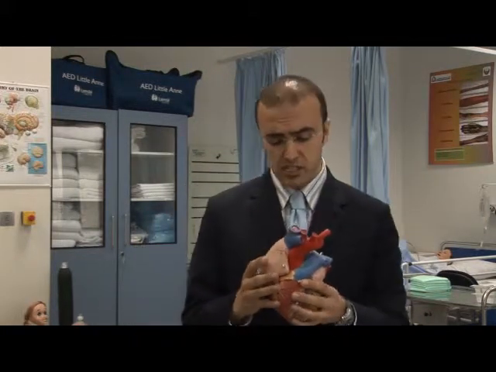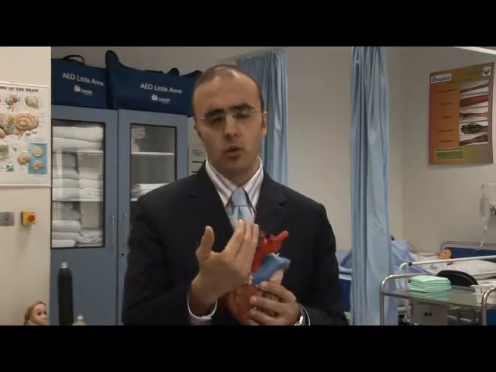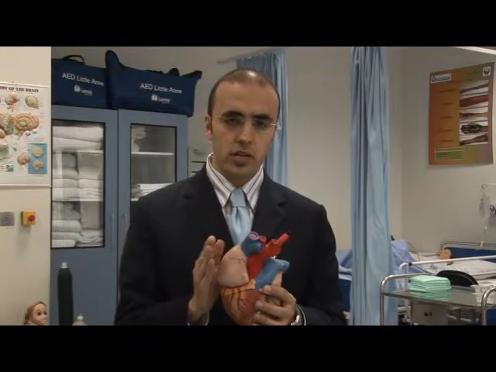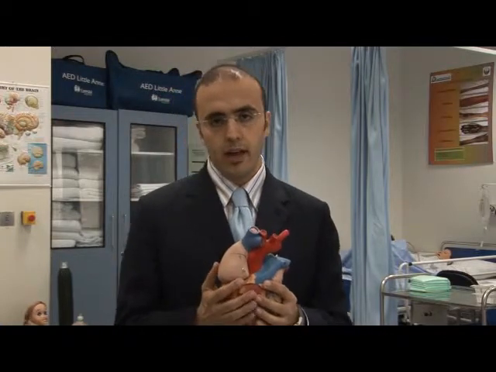As I said, the left part of the heart is separated from the right part of the heart by what we call a septum. Between the left and right atrium, I have the intra-atrial septum. Between the left and right ventricle, I have the interventricular septum.